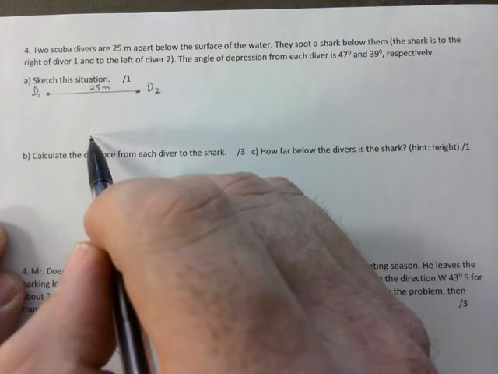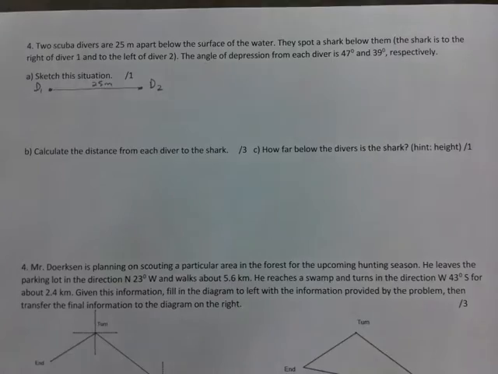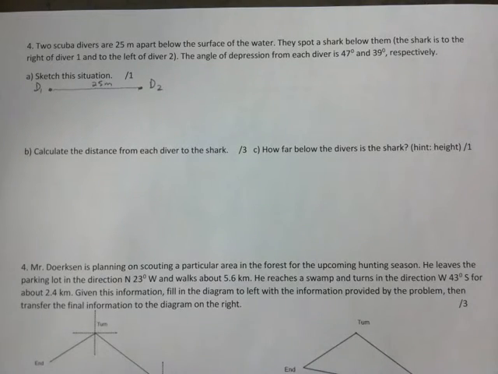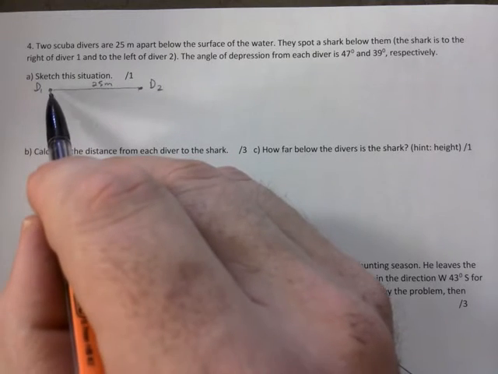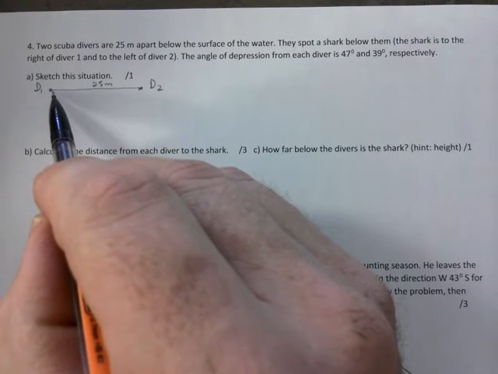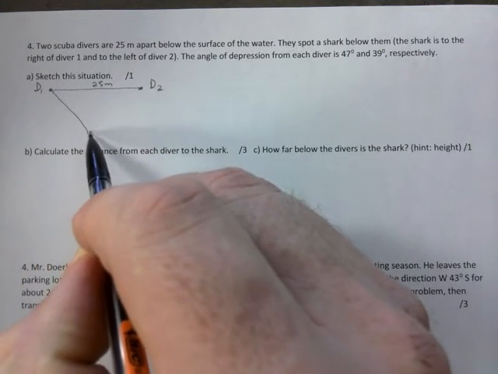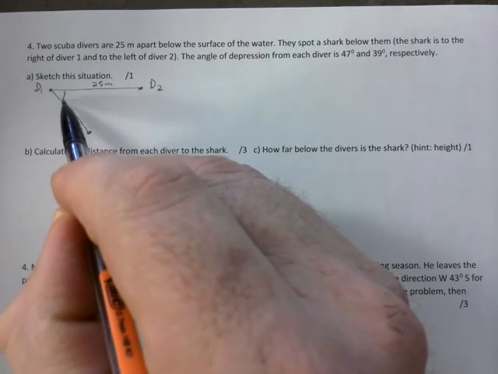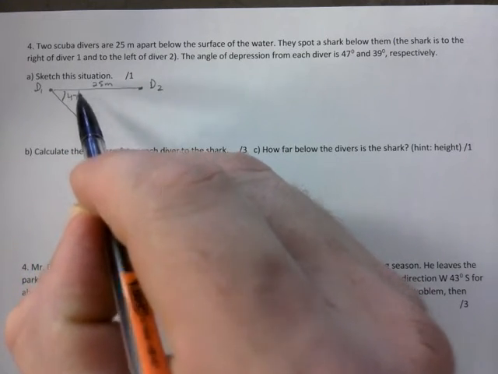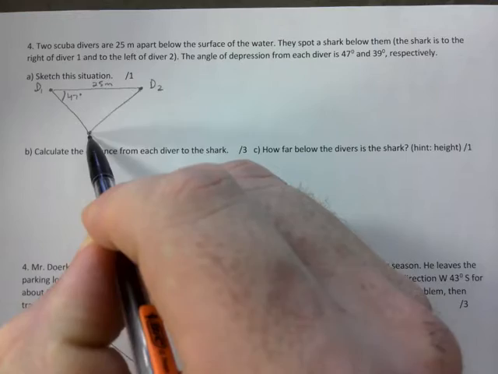Sorry. Yeah, they're below the surface of the water. They spot a shark below them. The angle of depression from each diver is 47, so this would be 47 here because there is a horizontal, and then from diver 2 that is 39.